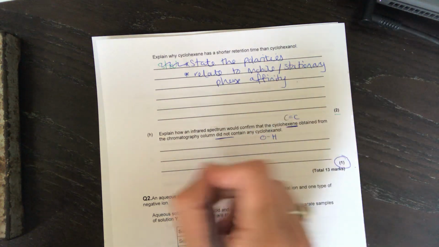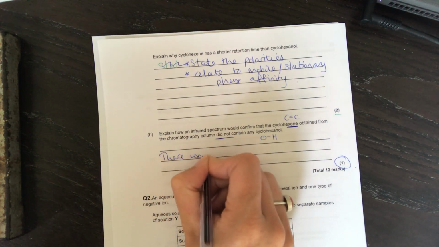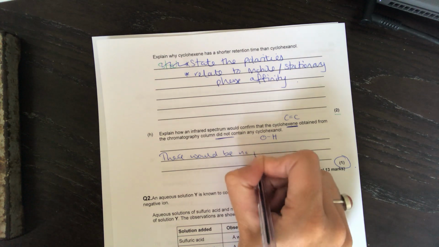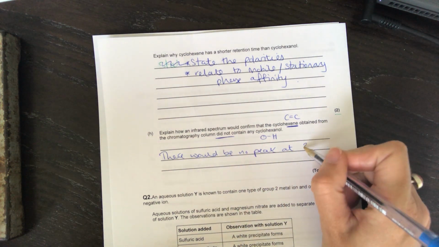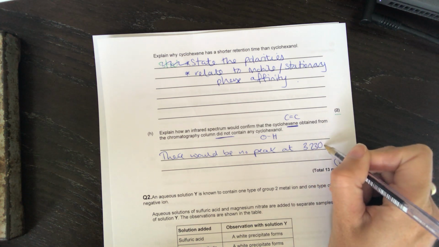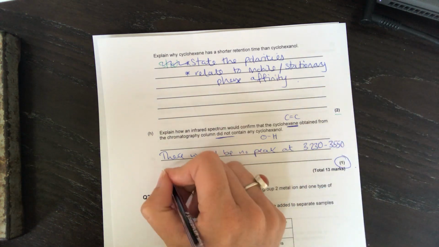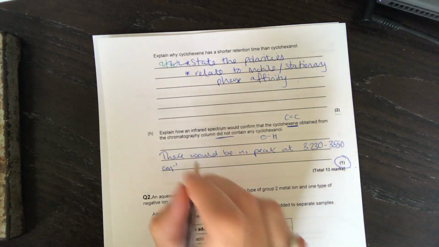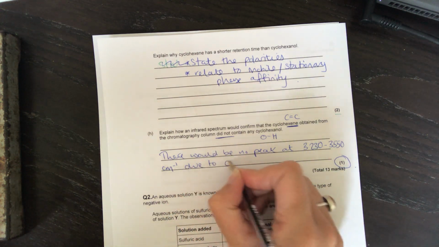And if I were answering this, I would say there would be no peak at, what is it, 3230 to 3550, I'm running out of space here, per centimetre, due to OH.